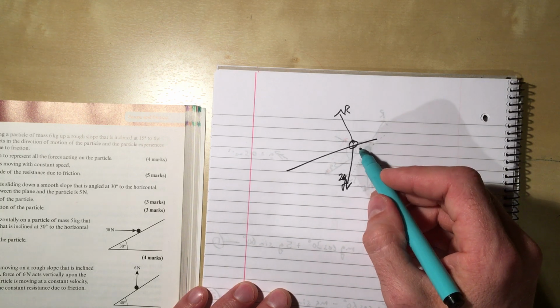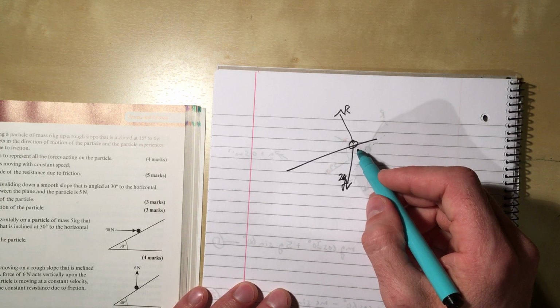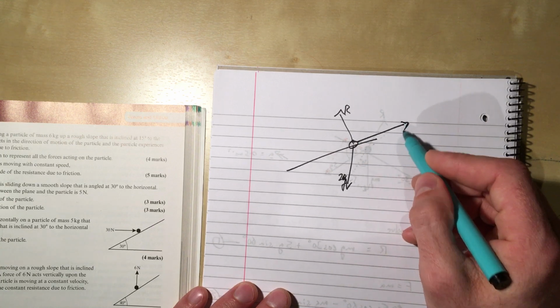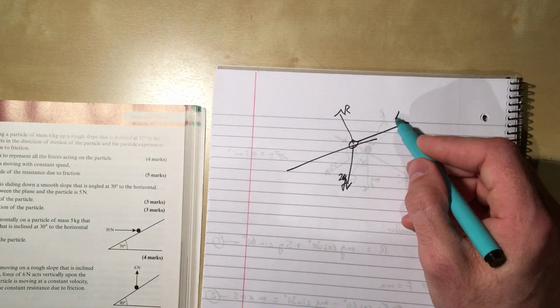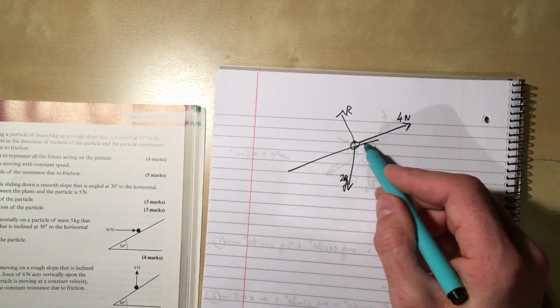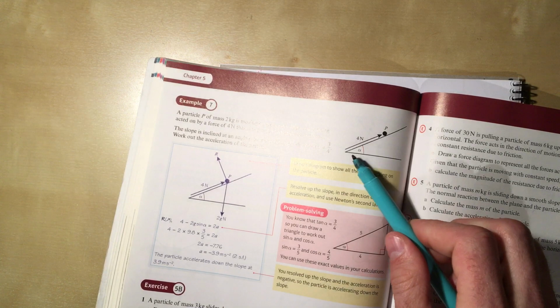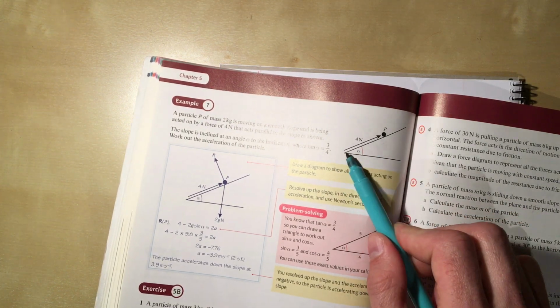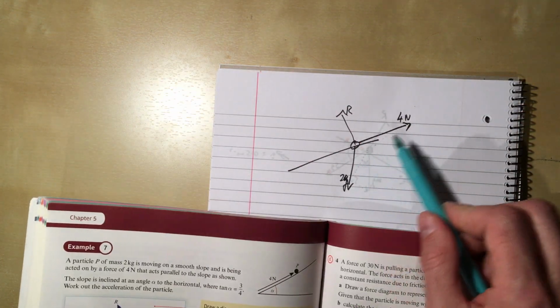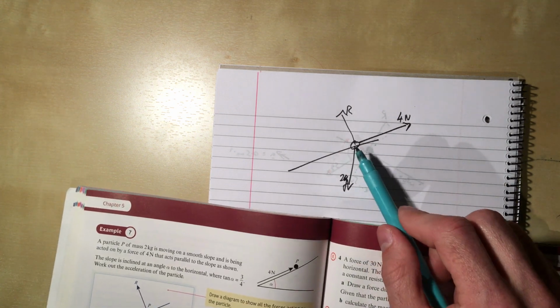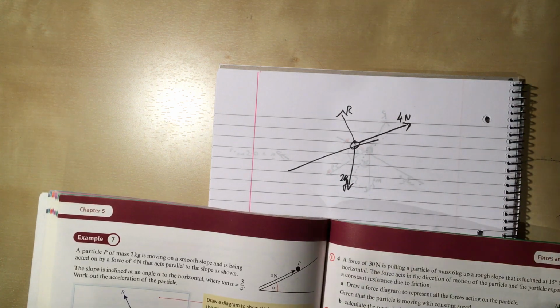We've got a 4 Newton force, it says here, that acts parallel to the slope. Now, it doesn't say that it's in equilibrium. It doesn't say it's accelerating so far when I'm reading the question. I'm putting my 4 Newton force on in this direction. In the textbook, they put it on like this. They put it on as a pushing force. I put it on as a pulling force. We don't know whether it's a pulling force or a pushing force in reality. I just like to have my forces starting at the object and moving away from them.